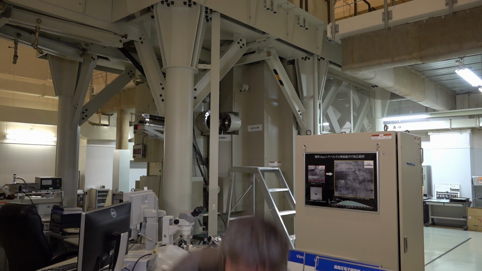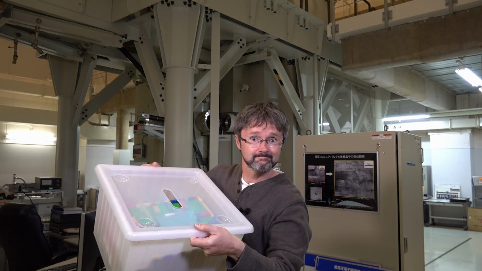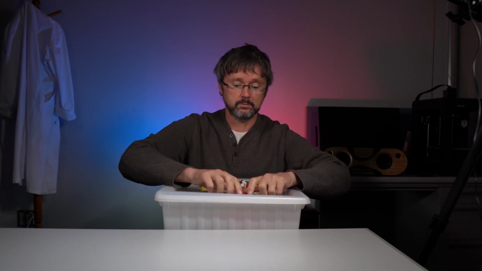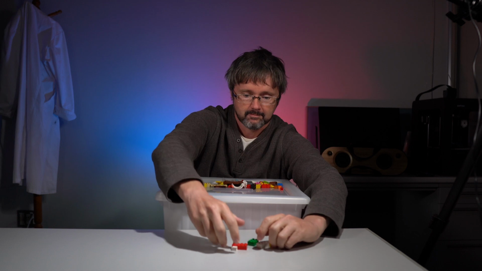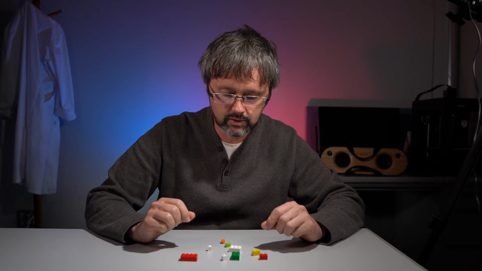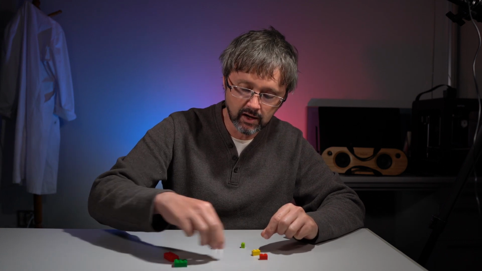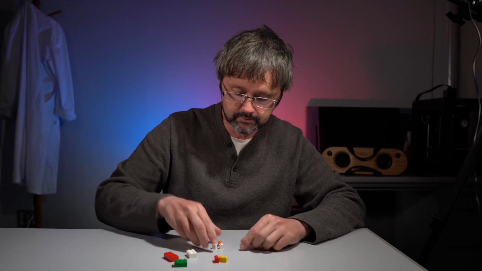And this is a box of Lego. You see, atoms are like pieces of Lego. Just like individual pieces of Lego make up all the models and the houses and the spaceships that we make, different shapes of Lego piece are like different kinds of atom.